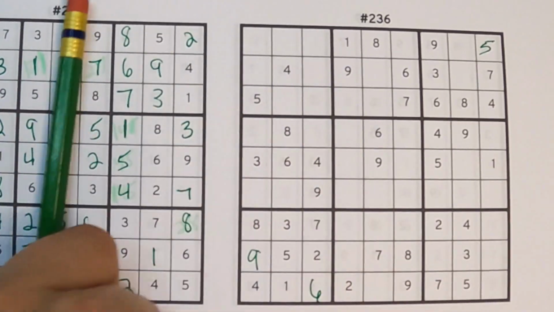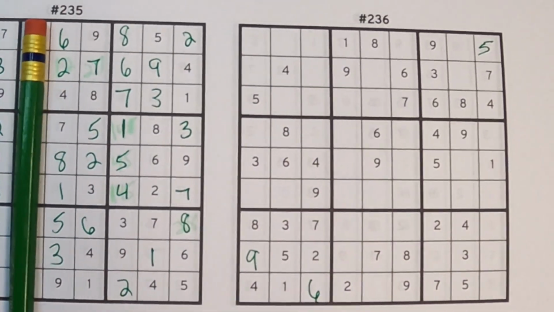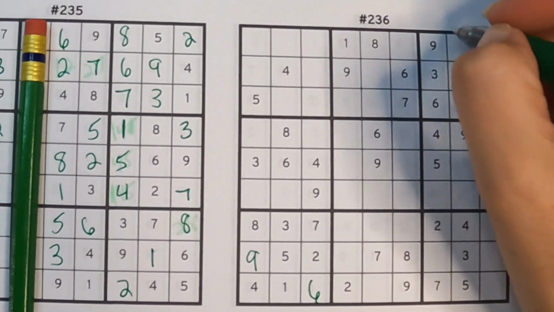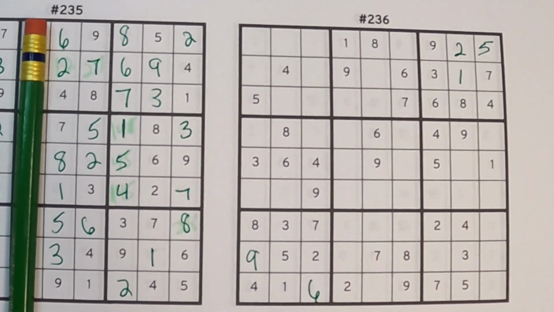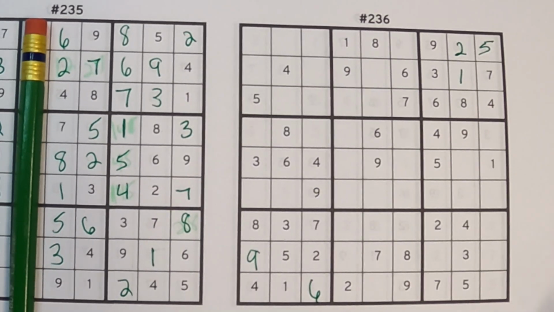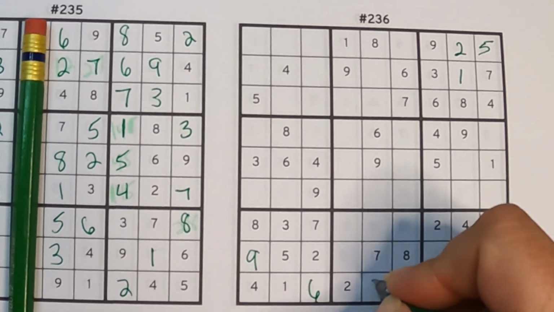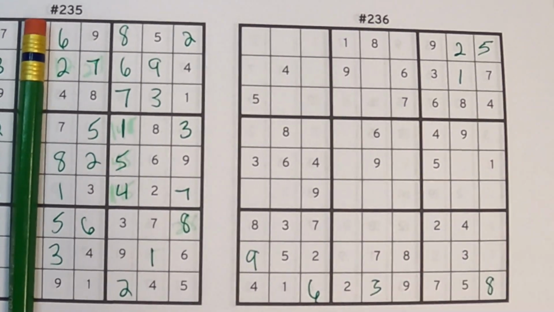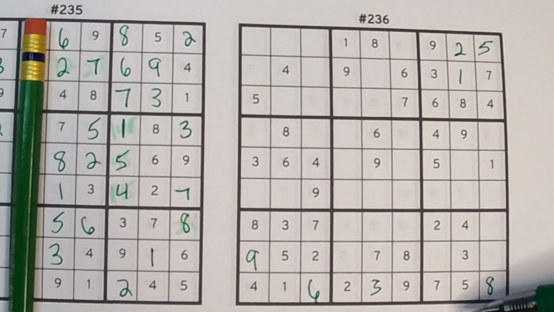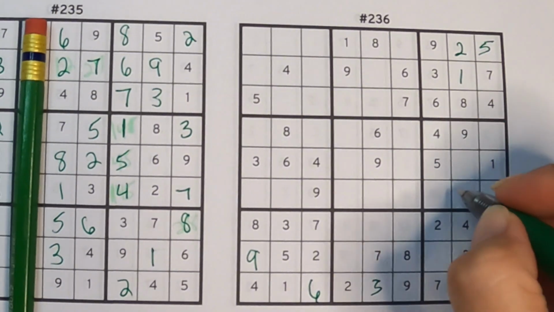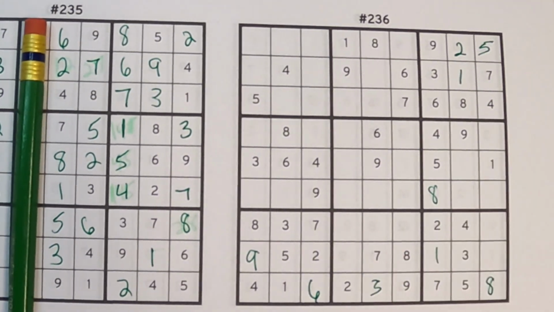I don't see, oh. And this 1 makes this our 2, 1. For this bottom row now, we're missing 3 and 8. We've got an 8 there, so 3, 8. For this column, we're missing 1 and 8. We've got a 1 here, so 8, 1.